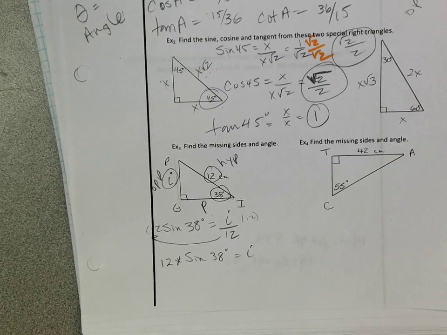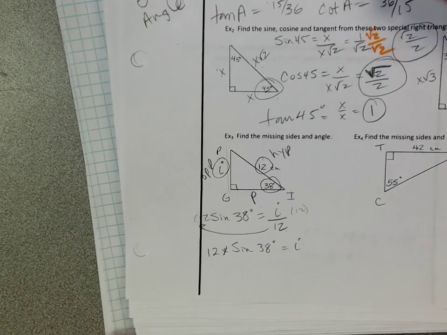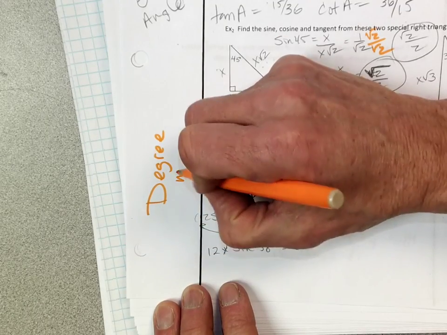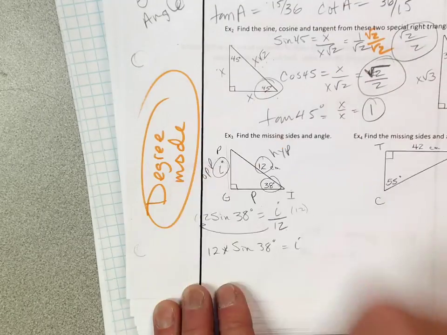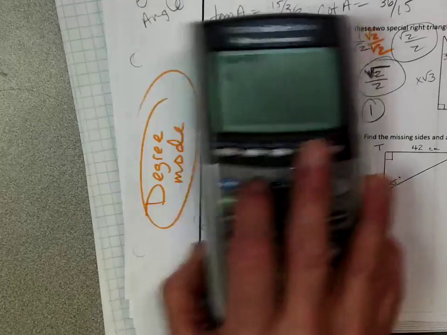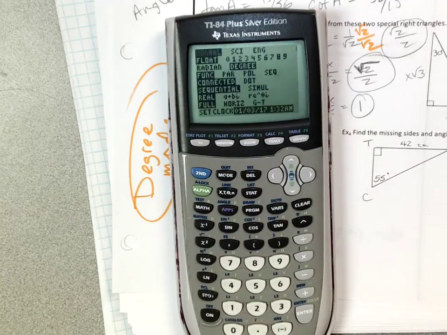Everybody, write this down. Degree mode. Write that down. Anytime you push sine, cosine, or tangent, you have to check your mode in your calculator, okay? You have to. If I go to my calculator and look at it, it should say degree. If you don't have a calculator, you guys probably ought to grab one. Everybody needs a calculator, okay? I don't know if we have enough for everybody, but you need a calculator. So make sure you go to your mode.